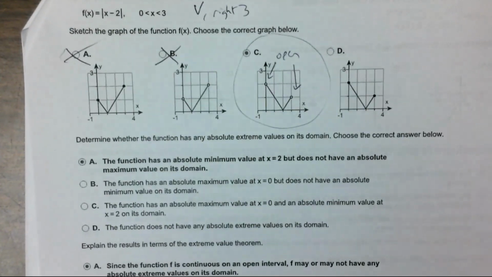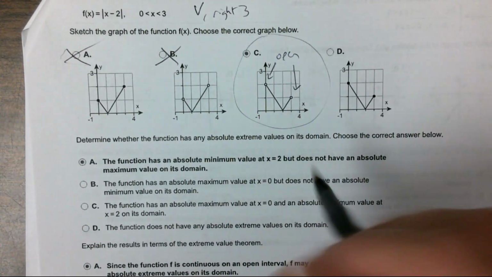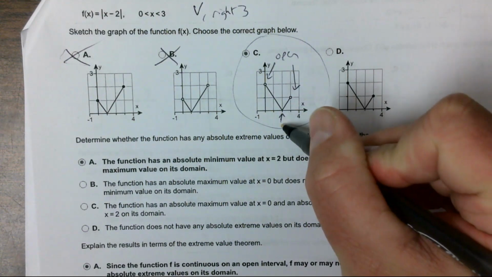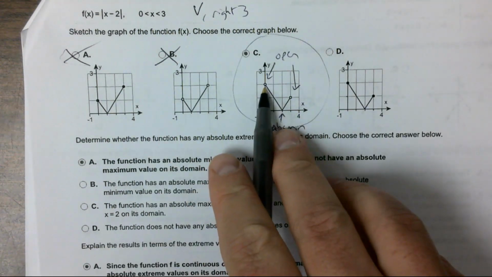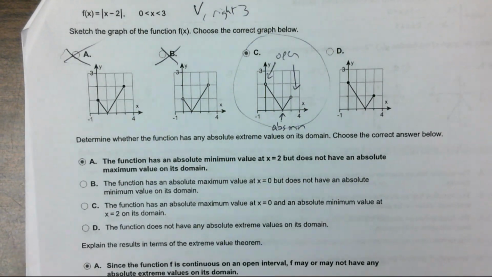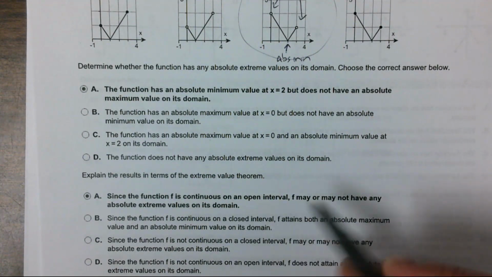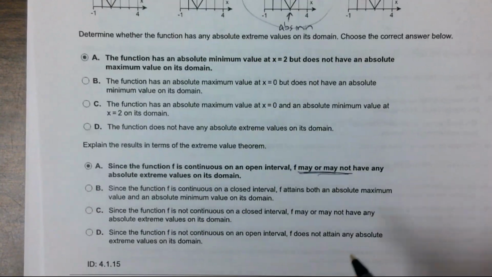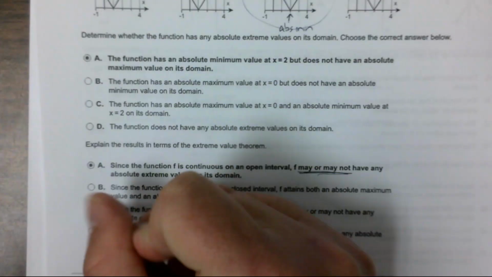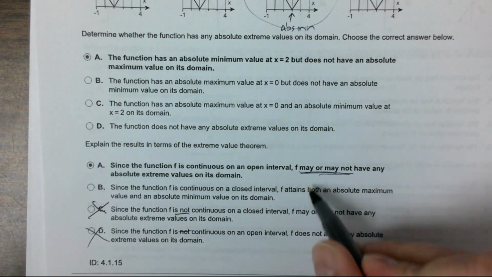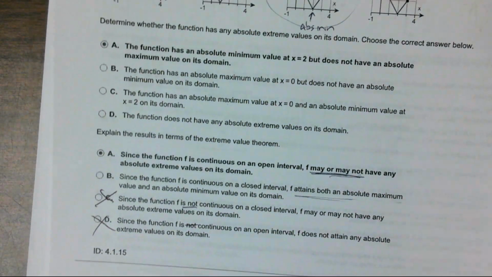Then determine whether it has any absolute extreme values. It does have an absolute minimum here. This is the absolute minimum, but it does not have a maximum because that's an open circle. And then it says explain it. Well, since it is continuous, it may or may not have it. So 2 of these say continuous, 2 of them say not continuous, and it says may or may not attains both. Okay.